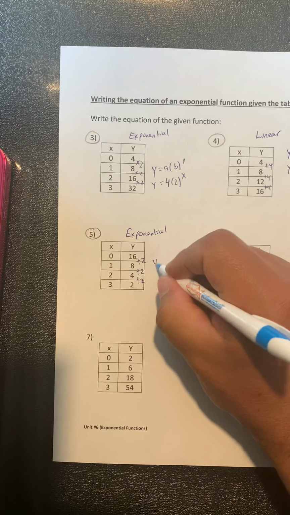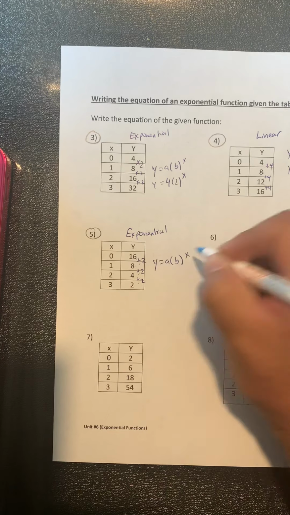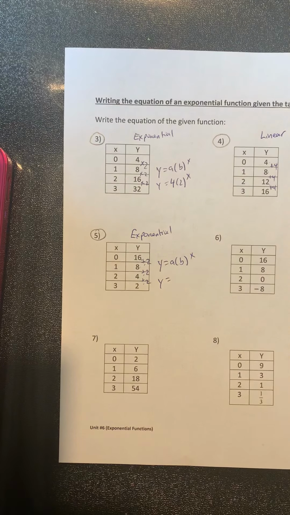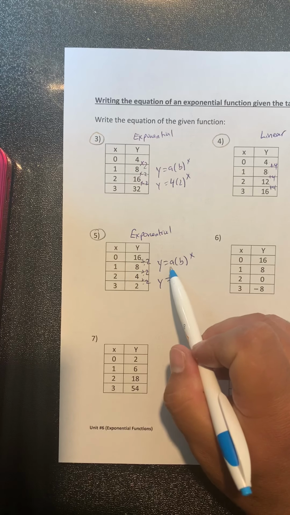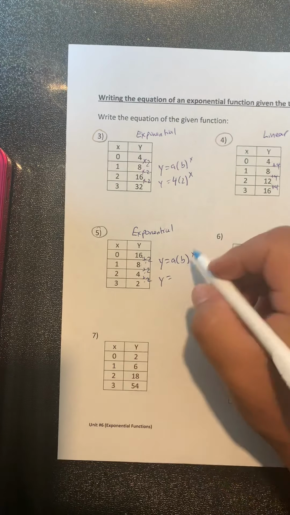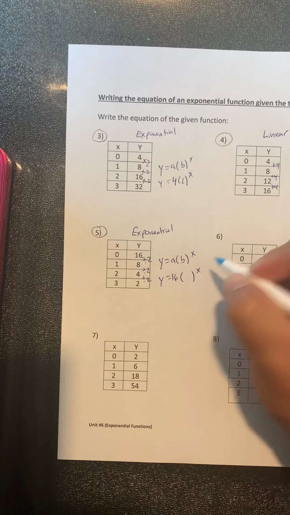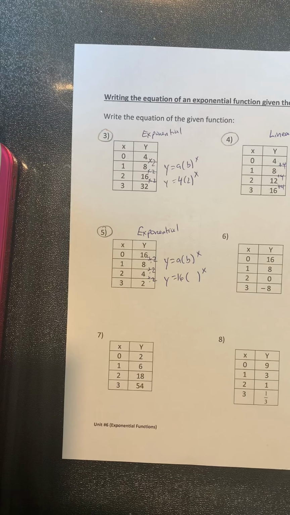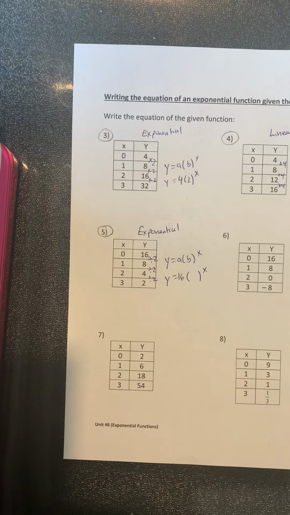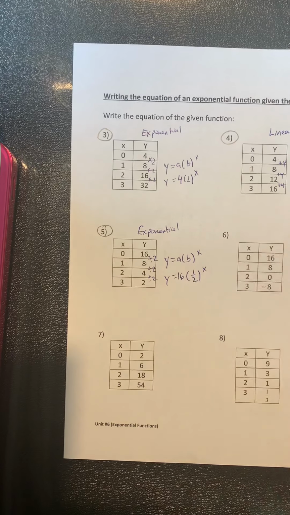So remember, my equation is y equals ab to the x. My y-intercept is 16. And now since we're dividing by 2, that's the same as multiplying by 1/2. So my b is 1/2.